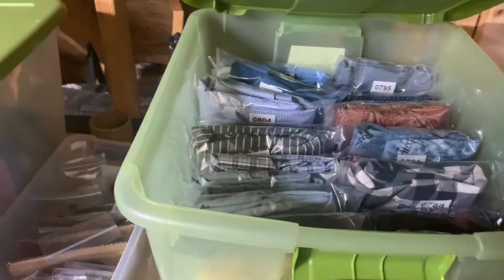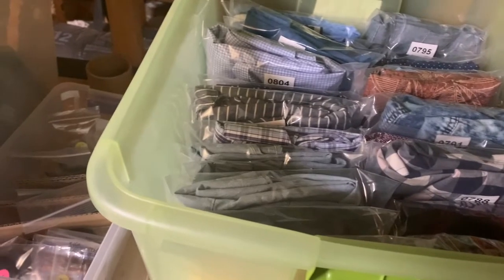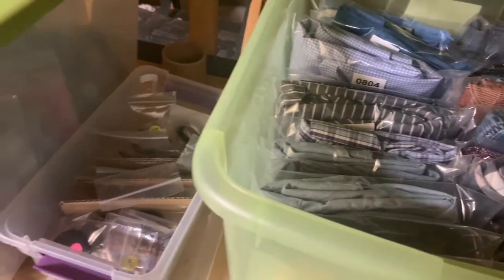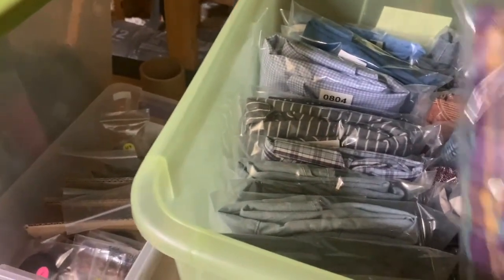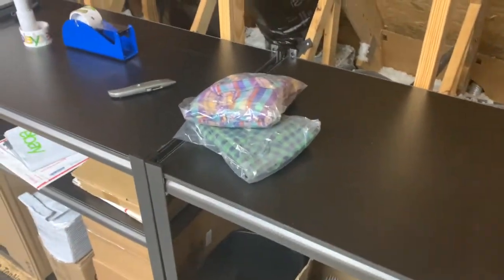So like the two items I showed that have sold so far today and need to go out tomorrow was B7, well, I know it was this one. Yeah, 785 and 790, which is a green shirt. And there we go. So I'll just grab both of those, have them on the shipping station for the morning.